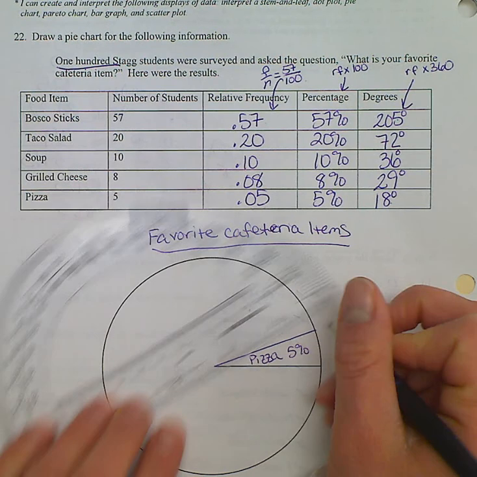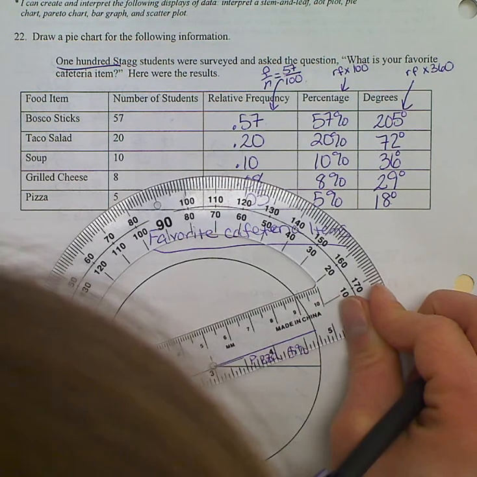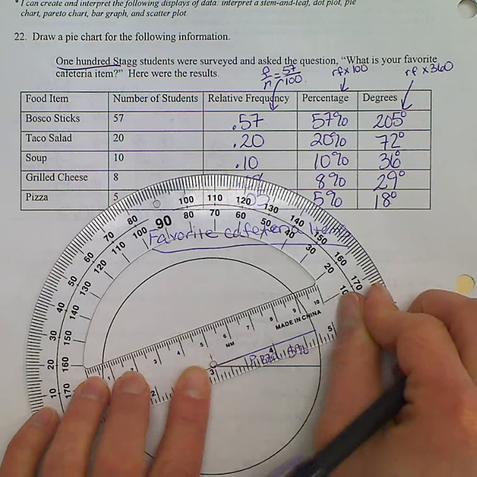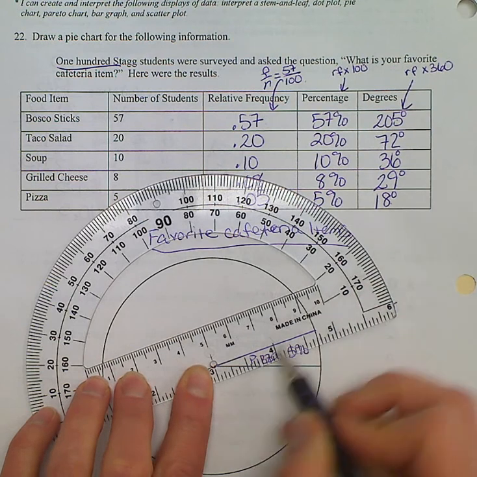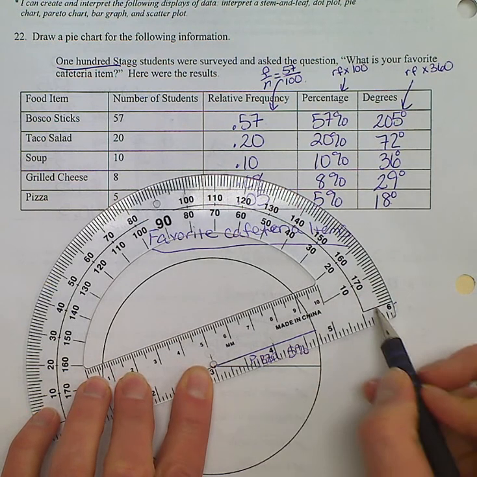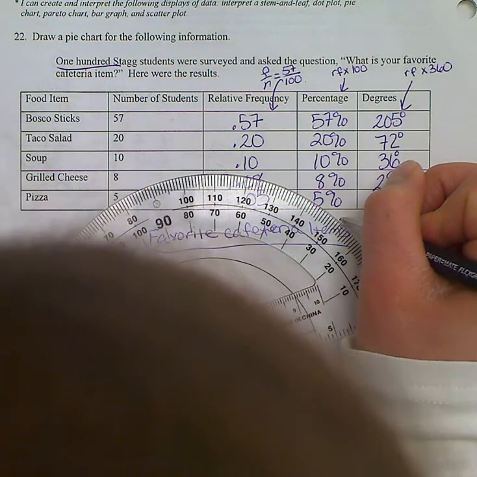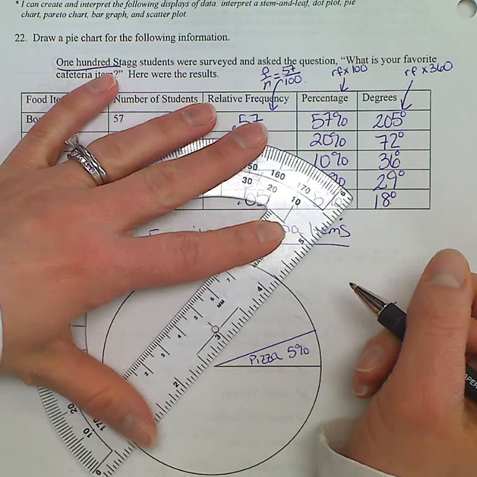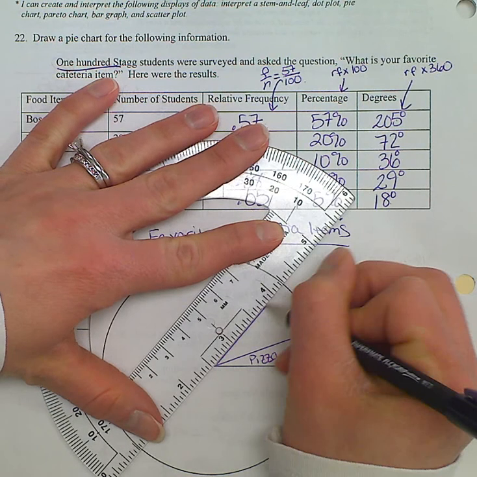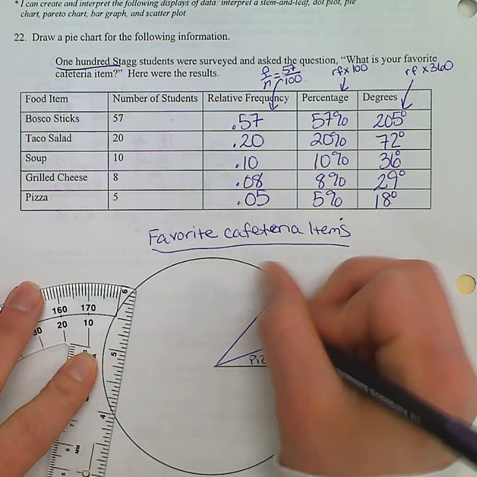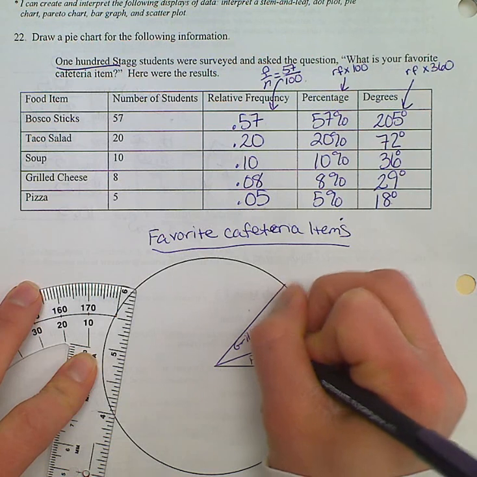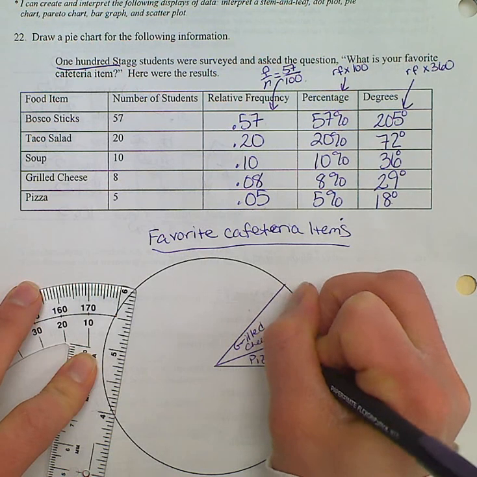With the line that I just created, I'm going to go in and put in my 29 degrees. So again, I line this up at 0, 10, 20, here's 30, 1 minus that, here we're at 29. Now I draw in my segment connecting these, and this is for grilled cheese. And that was 8%.